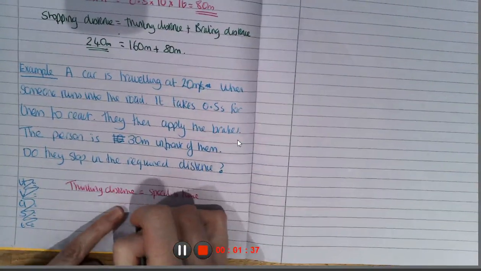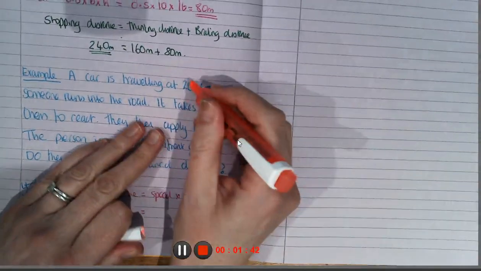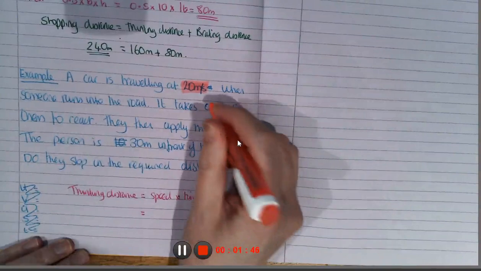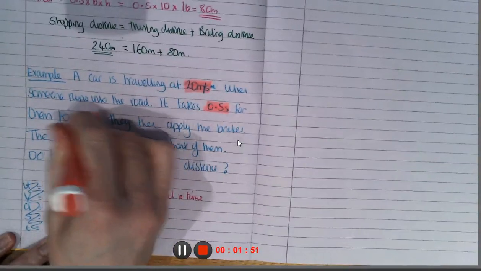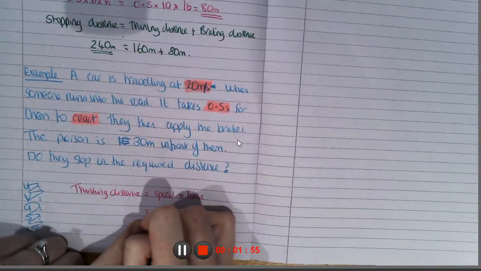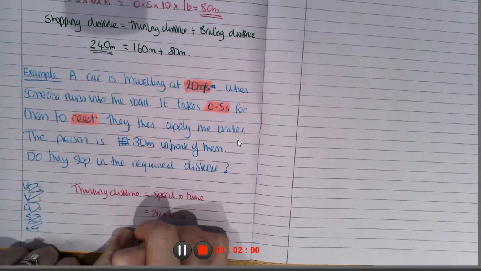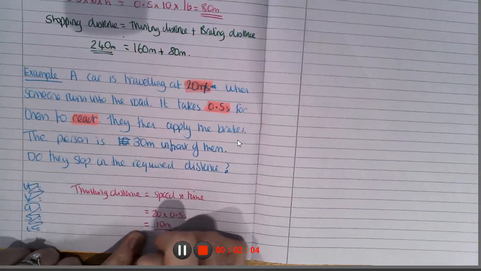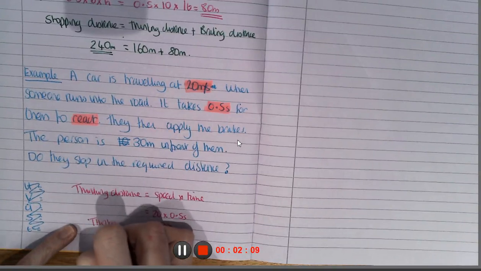So if we go to the question, this is where they're thinking, I'll highlight it in pink. They travel at 20 metres per second and it takes 0.5 seconds for them to react. So that's as they're thinking. So our speed is 20 and our time is 0.5. And that gives me a thinking distance of 20 times 0.5, which is 10 metres. So that one's really straightforward. Our thinking distance is 10 metres.